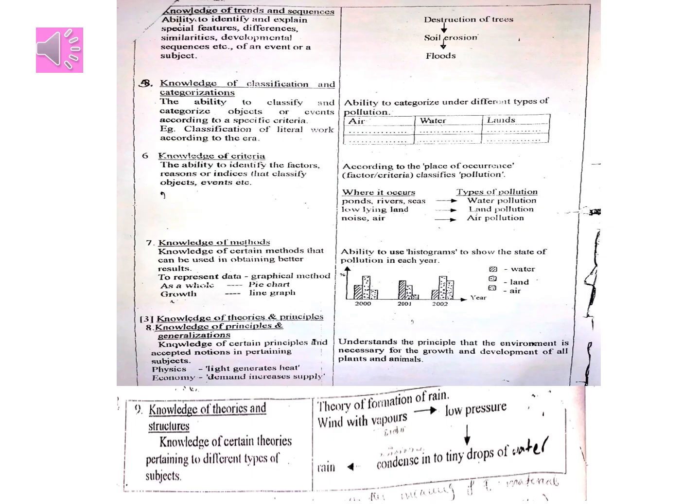Number 5, knowledge of classification and categorizations. The ability to classify and categorize objects or events according to specific criteria. Right? Example, classification of literary work. Now you have to separate or classify them. According to what? What's the criteria? According to the era, right?